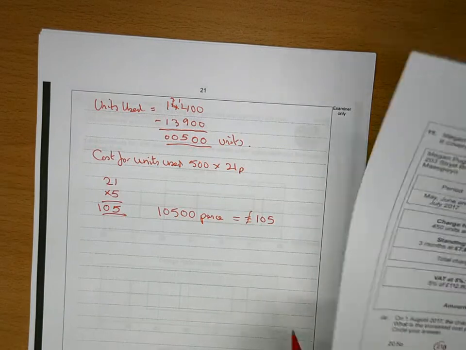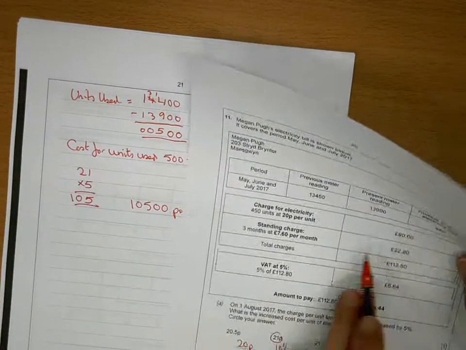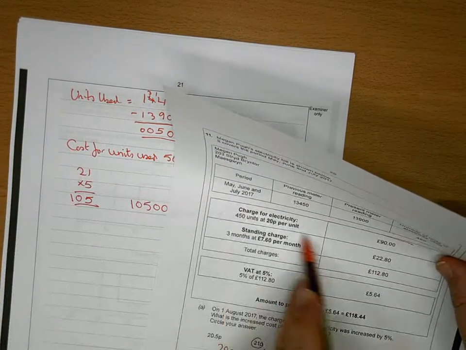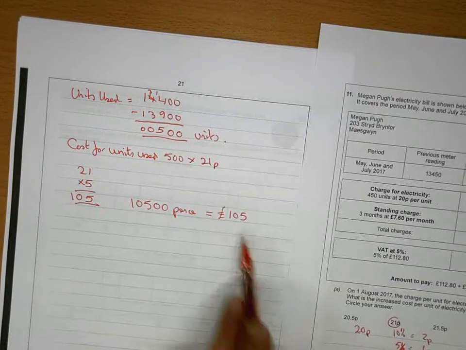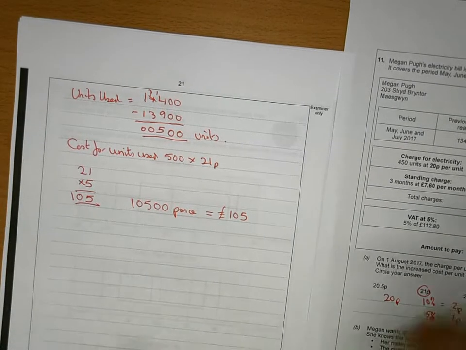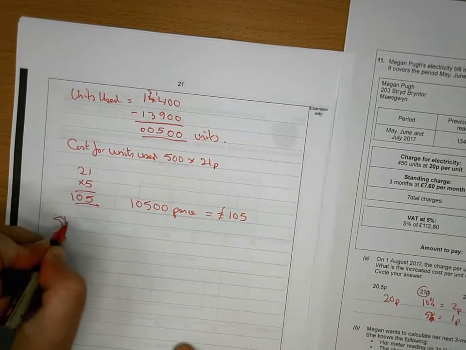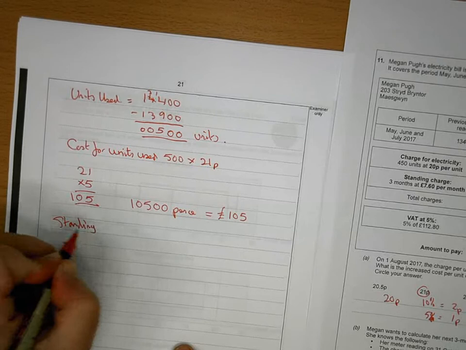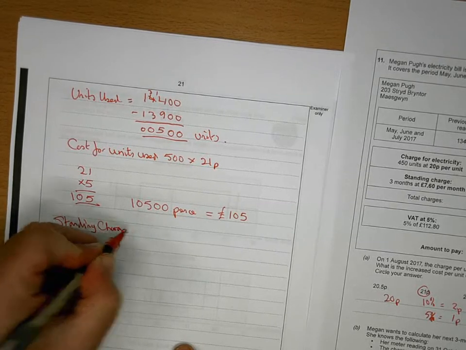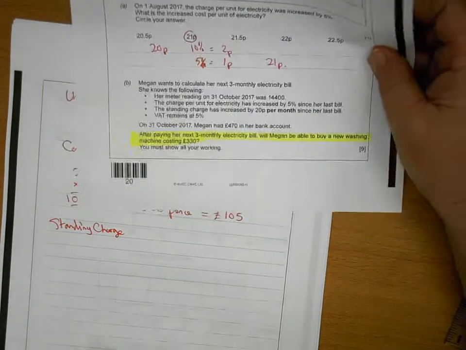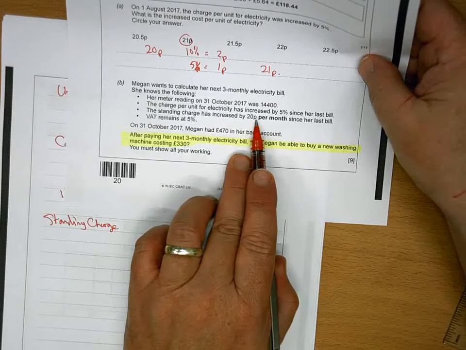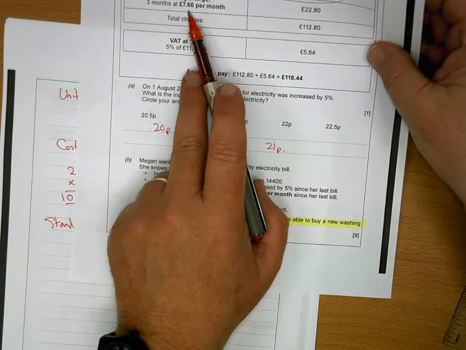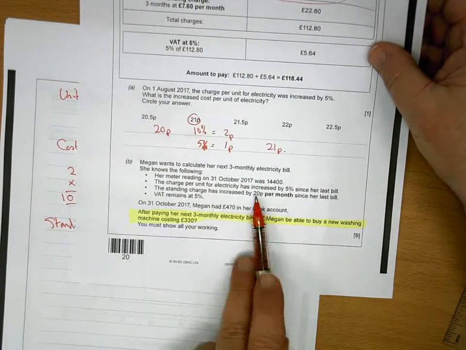So what we've done there is this part. Okay? We've worked out the charge for the electricity. It's £105. Then we've got the standing charge. The standing charge has increased by 20 pence per month since her last bill. So it's gone up from £7.60 to £7.80.